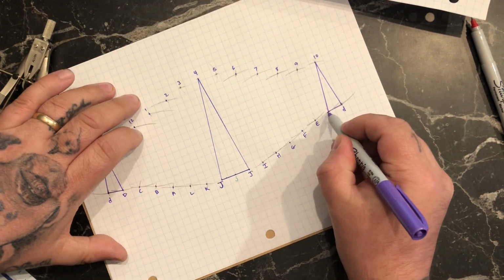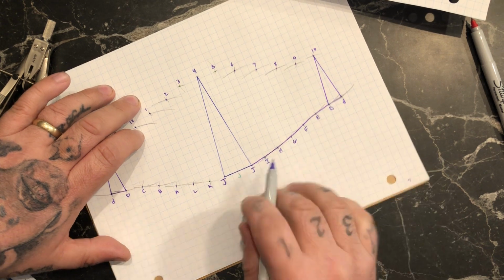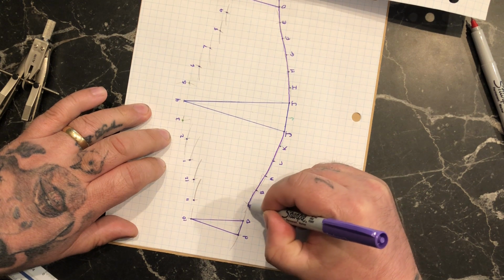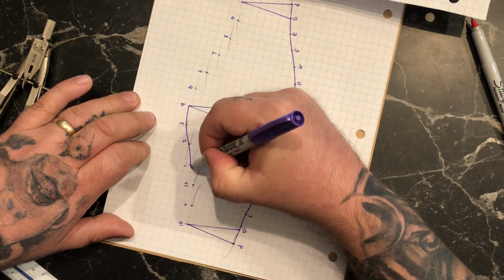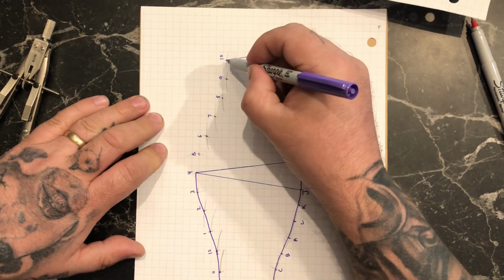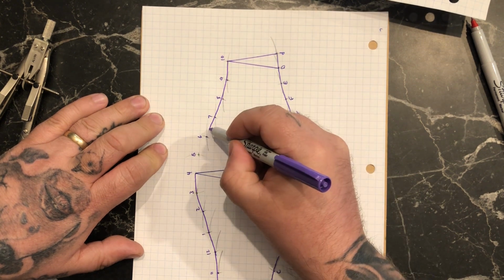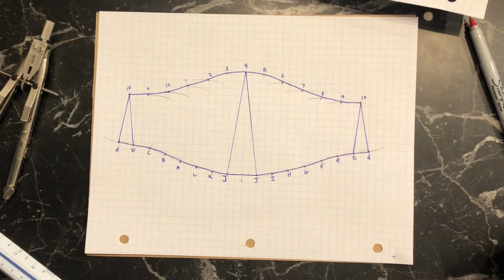Right, and everything else is curved. Oops, my freehand kind of sucks. Anyway, the pattern should look something like that.